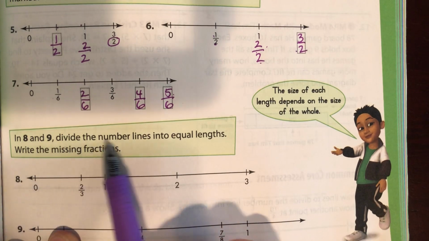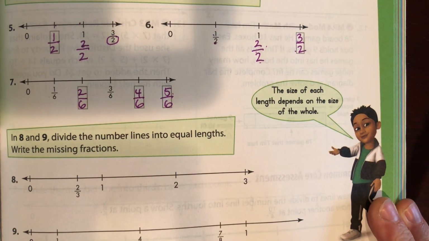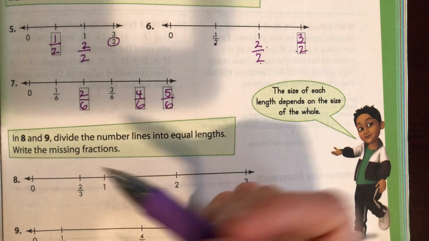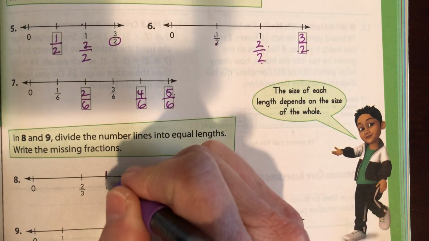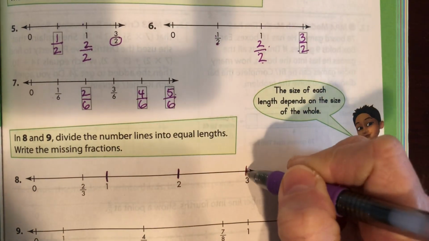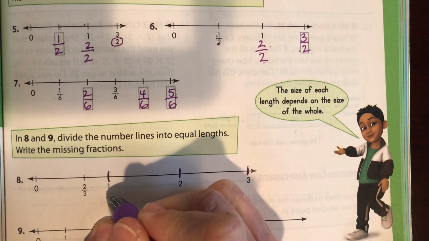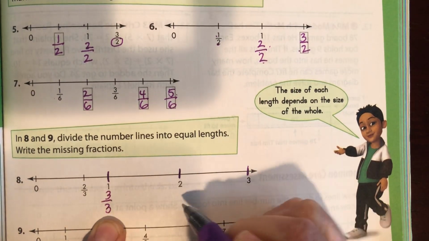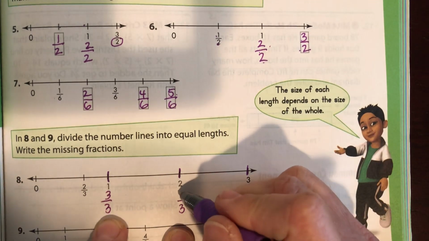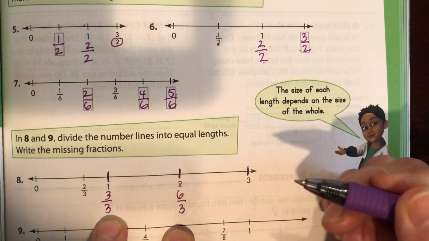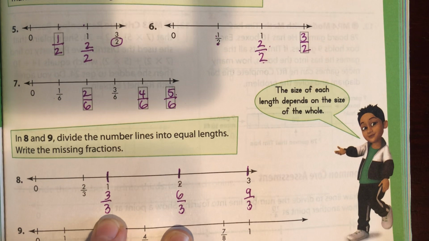Okay, divide the number lines into equal lengths. So here they want you, since this is broken up into thirds, okay, remember in between each one of these, if you're dividing into thirds, you need to draw 2 lines. But first, let's label this as 3/3, okay? How many thirds are in 2 wholes? That would be 6/3, because 6 divided by 3 is 2. And this would be 9/3, because 9 divided by 3 is 3, okay?